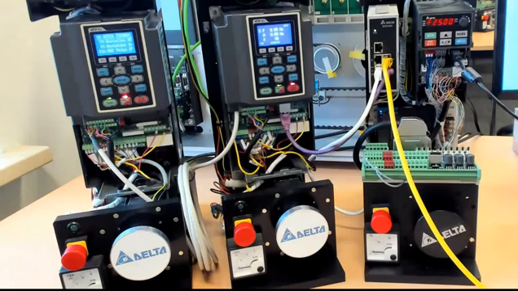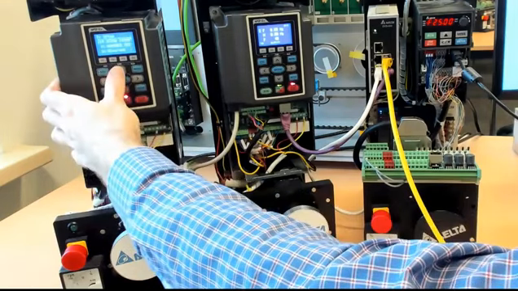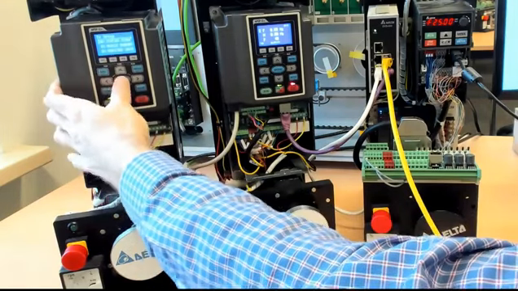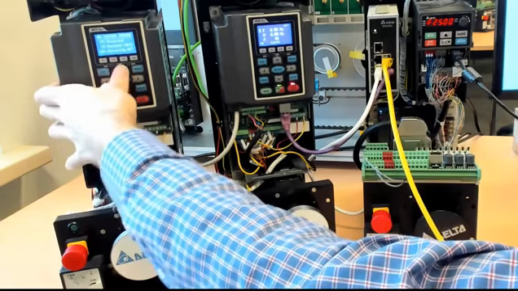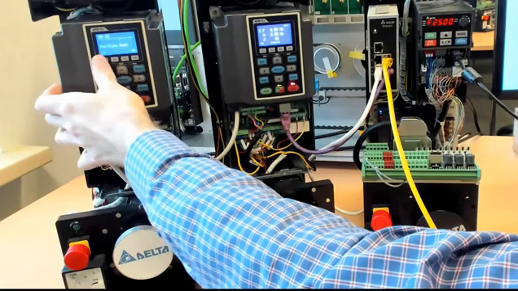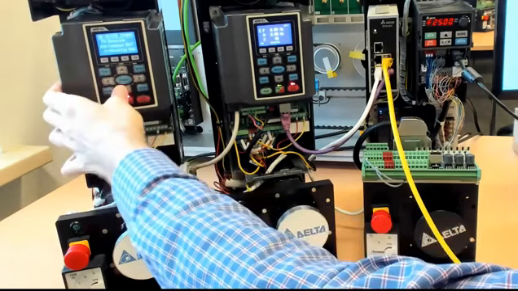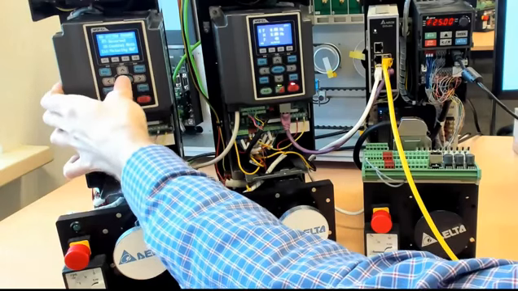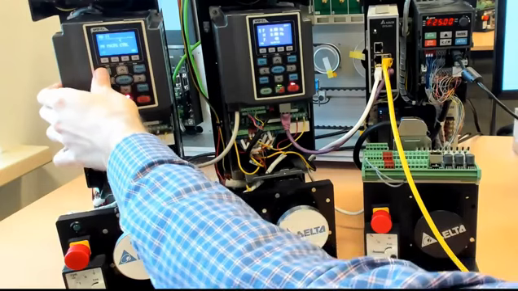Since the follower drive is running in positioning mode, you need to define this in parameter 0-10. You need to set it to 1, position mode. And of course, if you're running in positioning, then you also need to run in field-oriented control for PG.